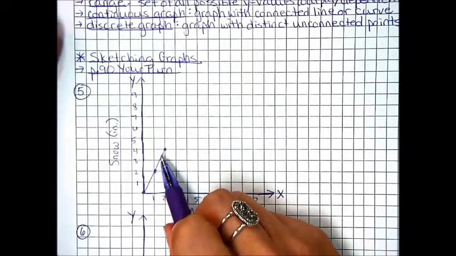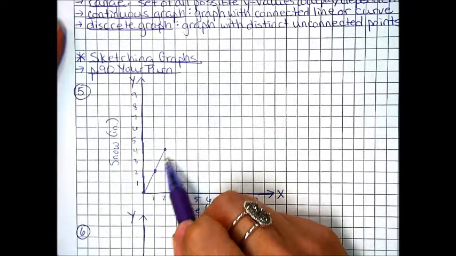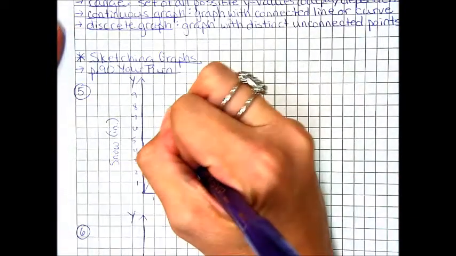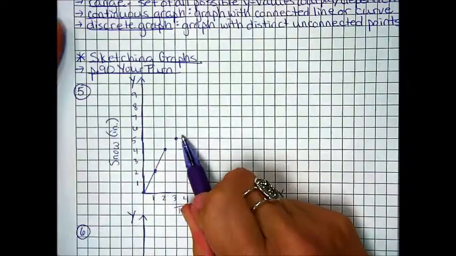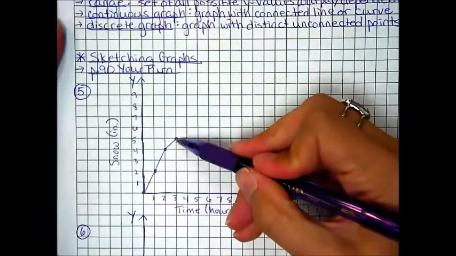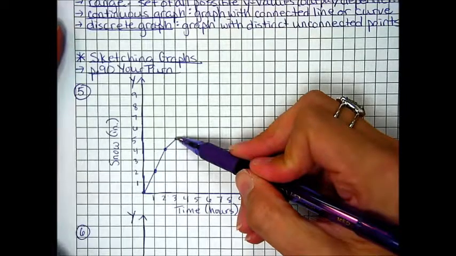It says that after this point, it slowed to 1 inch an hour for an additional hour before stopping. So now instead of increasing by 2 inches per hour, we would only go 1 inch up over the next hour, putting us at 3 hours and 5 inches. Then it says that the snow stopped.